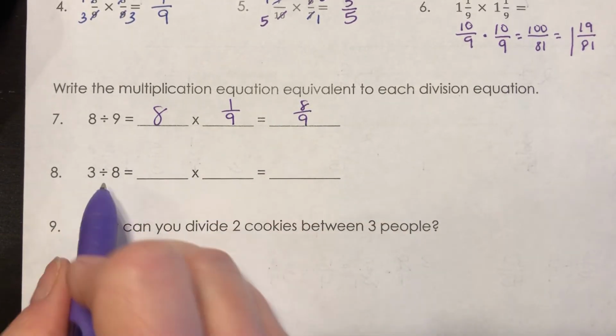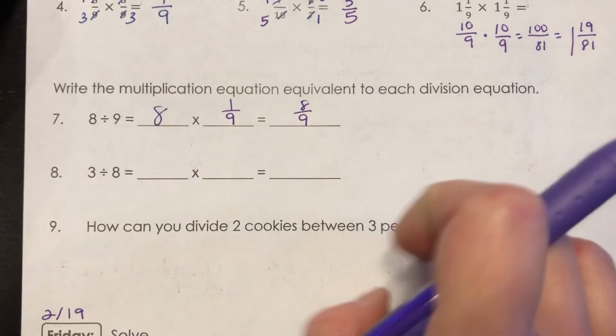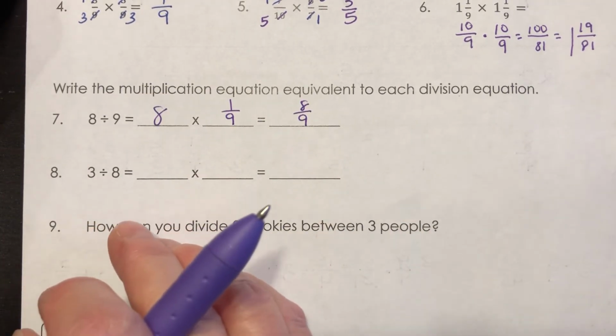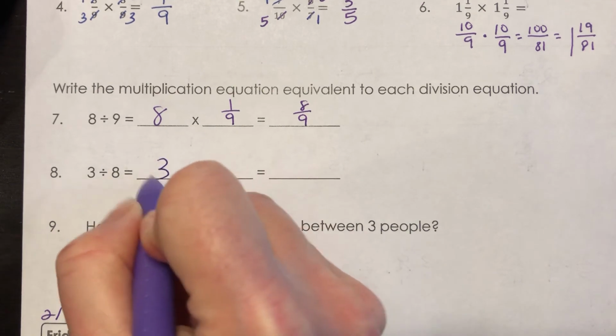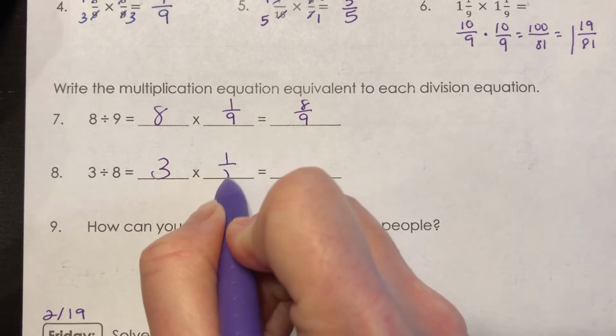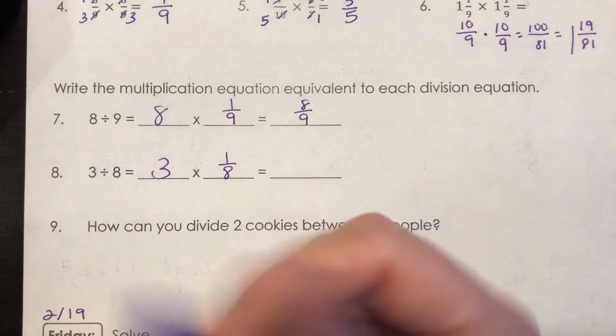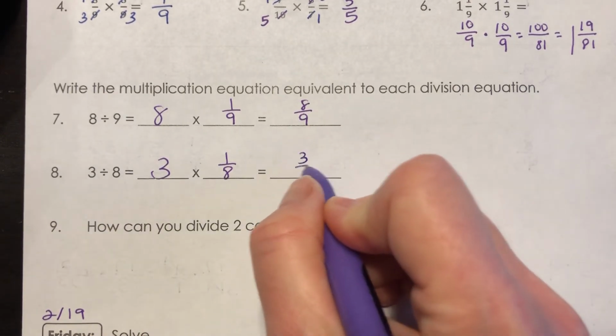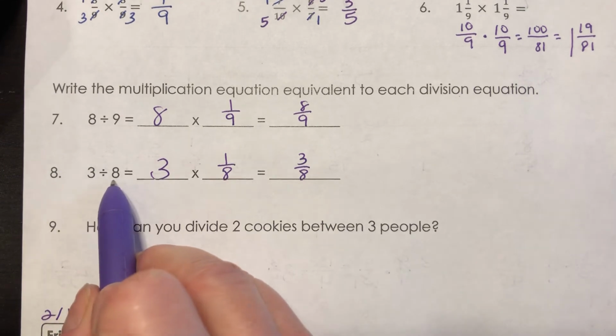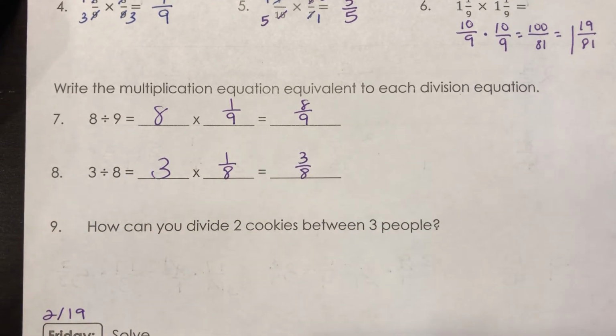So if you have 3 divided by 8, picture that you'd take the 3 waffles and we'd cut them up into 8 pieces and each person would get 1/8. So that's the same as 3 times 1/8. And if you have 1/8 3 times, 1/8, 1/8, 1/8, that means you have 3/8. So 3 divided by 8 is the same as 3/8.